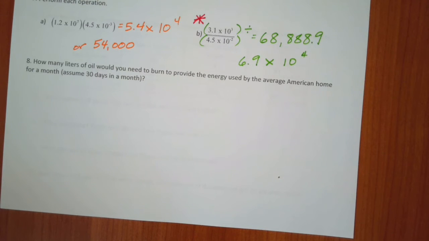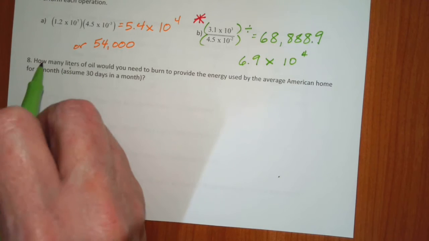How many liters of oil would you need to burn to provide the energy used by the average American home for a month? And it says assume 30 days in a month, so there must be something I'm going to have to do with that. So I'm going to have to look at my conversion chart, which I have lost. Here we go. So how many liters of oil? That's what it wants to know.